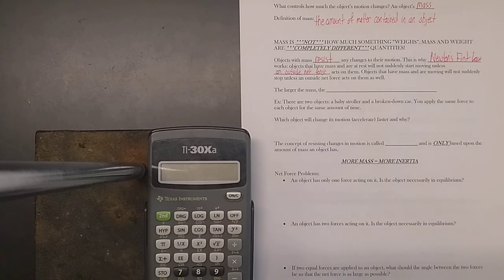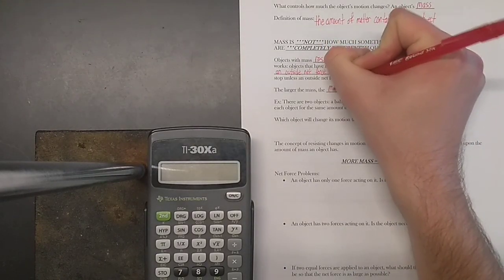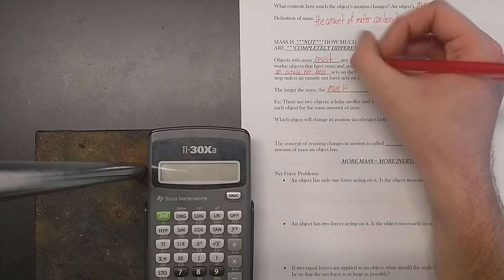What doesn't make sense to a lot of people is that objects that have mass and are moving, they don't just stop unless an outside net force acts on them as well. This is very confusing to people because in our experience, things typically stop moving after a while. But there's a reason for that. The reason is a net force is placed on that object, whether or not you can see it. Most of the time, it's due to air resistance or friction. And that's not necessarily something that you would expect if you didn't know that those things existed. Okay? Objects that have mass and are moving do not just suddenly stop. They stop because there's a net force placed on them. The larger the mass, the more it resists a net force.